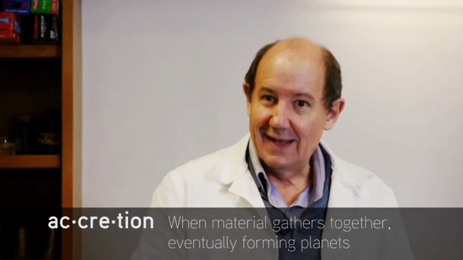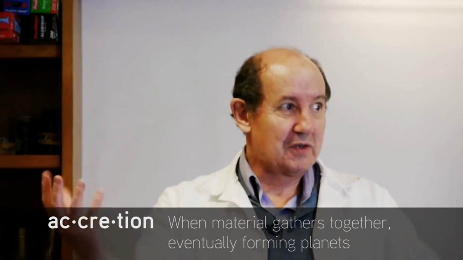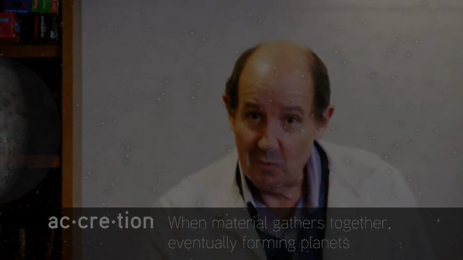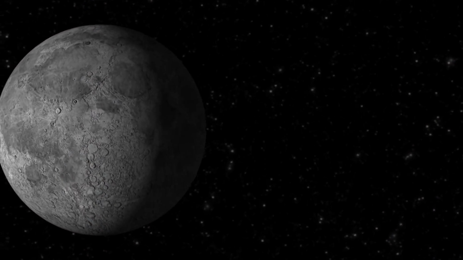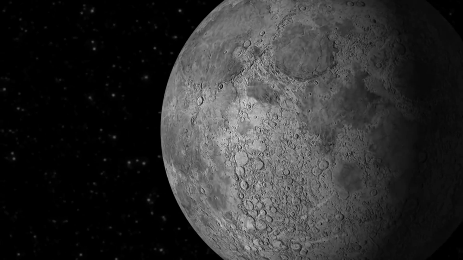Now this process is called accretion. It's extremely violent. There's a huge amount of space stuff smashing into other space stuff. And if you want to be persuaded how violent it was, get out a pair of binoculars and look at the moon one night and look at those craters. Those are evidence of how violent the process of accretion was.